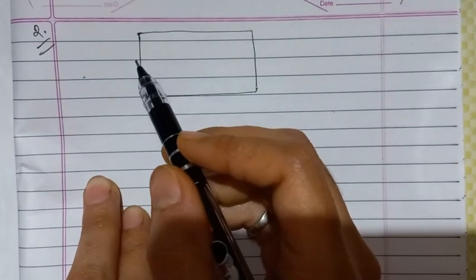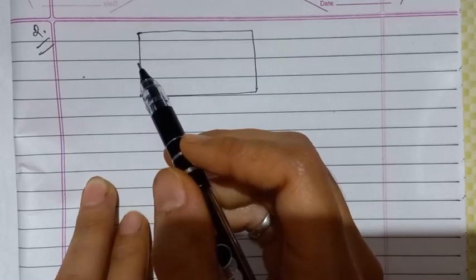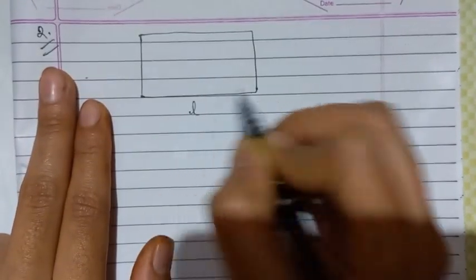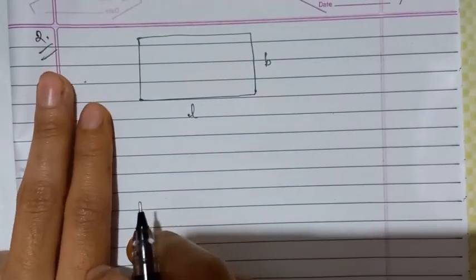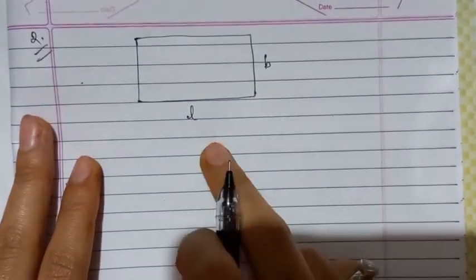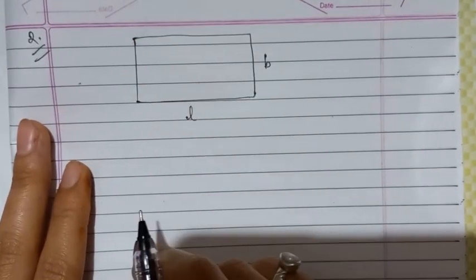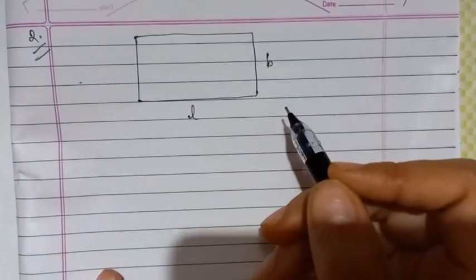Now its length is 2 meter more than twice its breadth. Let's assume that its length is L and its breadth is B. What are the length and breadth of the pool? This is a rectangular swimming pool, and the perimeter of the rectangular swimming pool is 154.